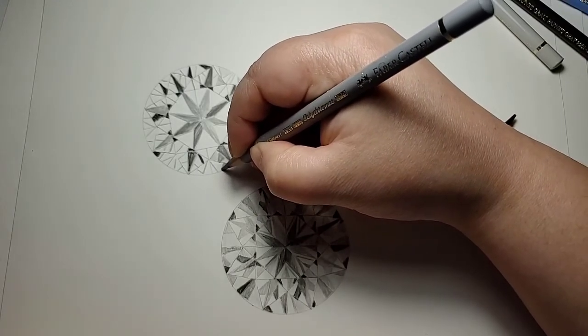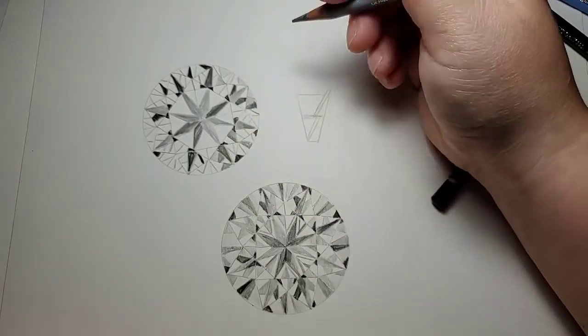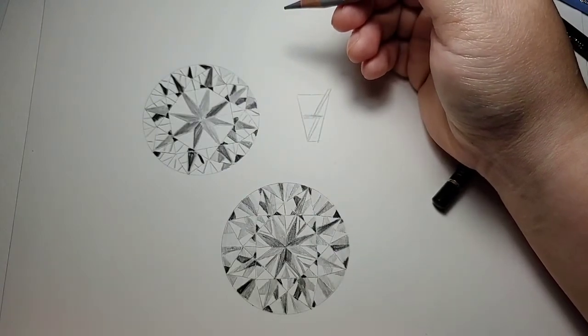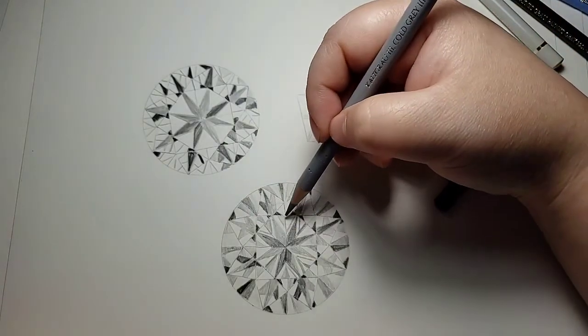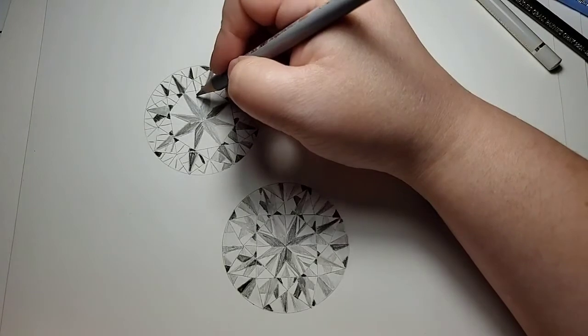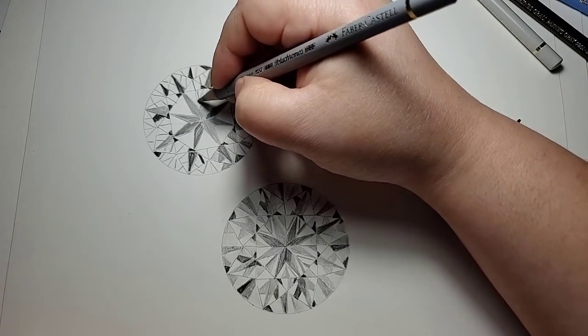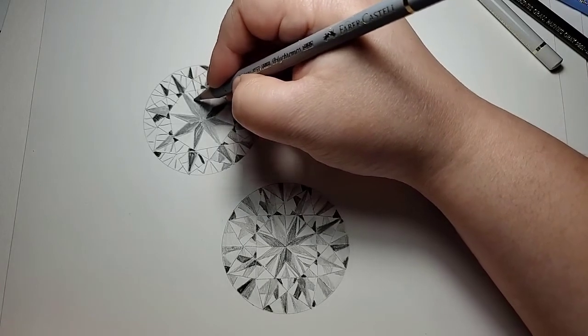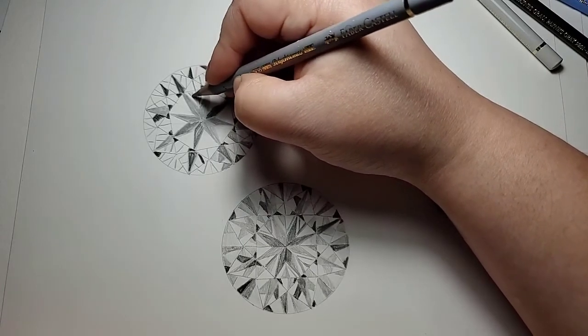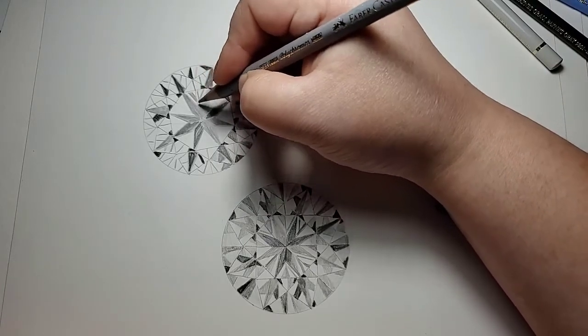So it just depends on how much pressure you put on that pencil. Okay, now on the inside of our table, we have varying shapes that all kind of V towards the line.